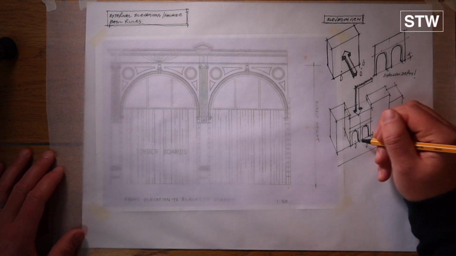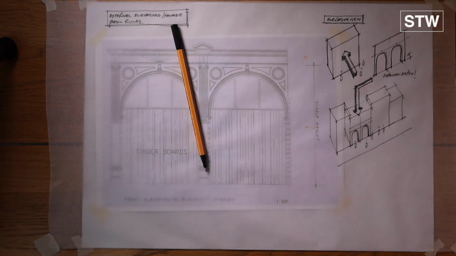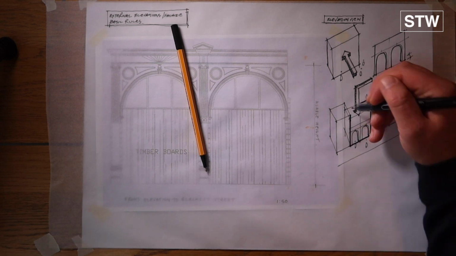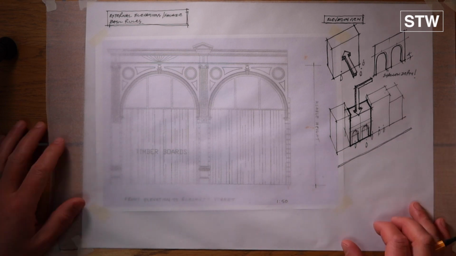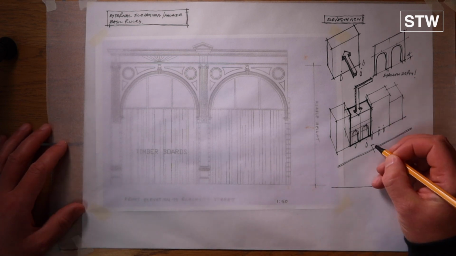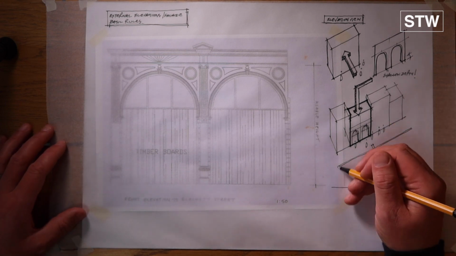From a diagrammatic point of view, using the arrows is just such a simple way of highlighting a space, or in this case a building within a street. Bit of fat pen just to kind of highlight what we're looking at.